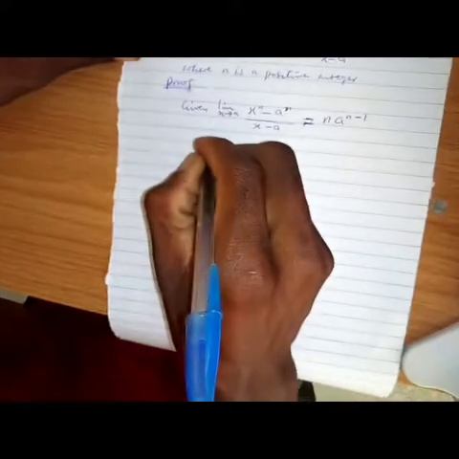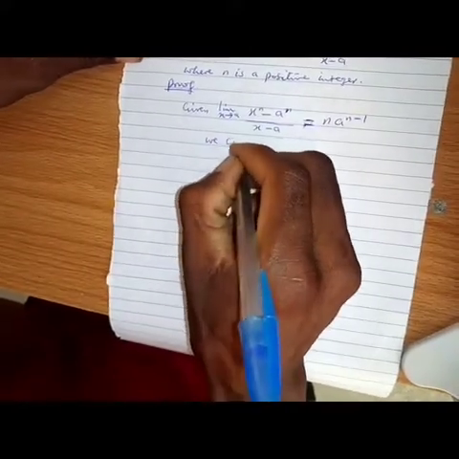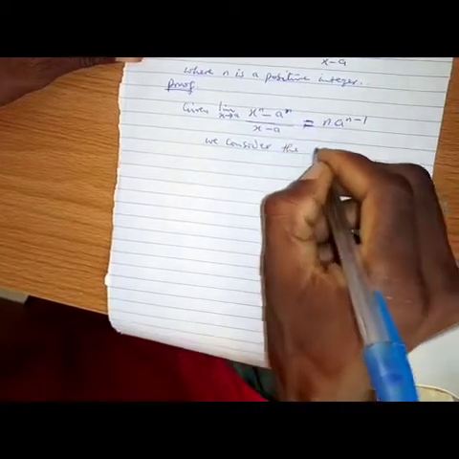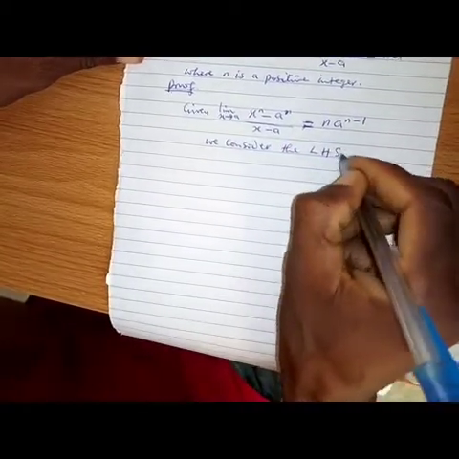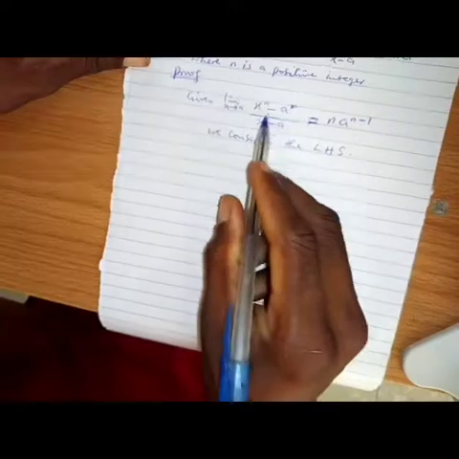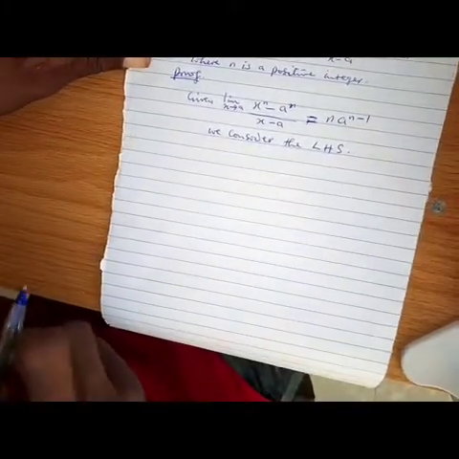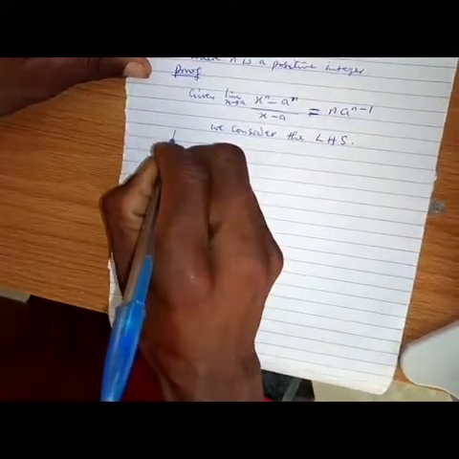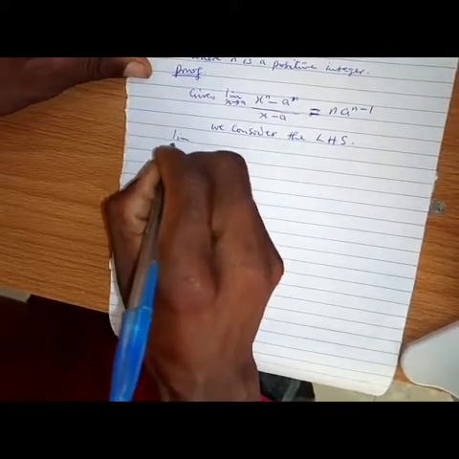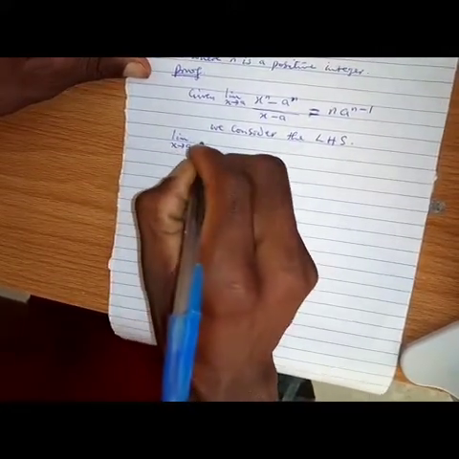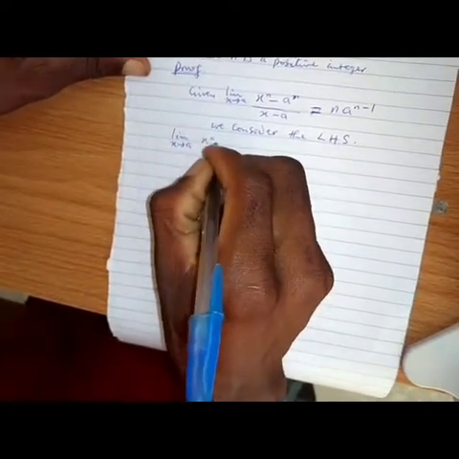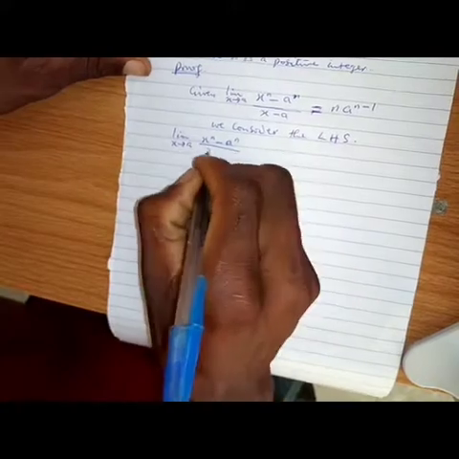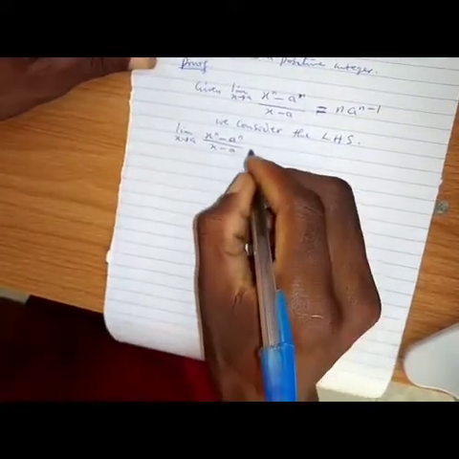Now we consider the left hand side. This is our left hand side. Now, the limit of x tends to a of (x^n minus a^n) divided by (x minus a).